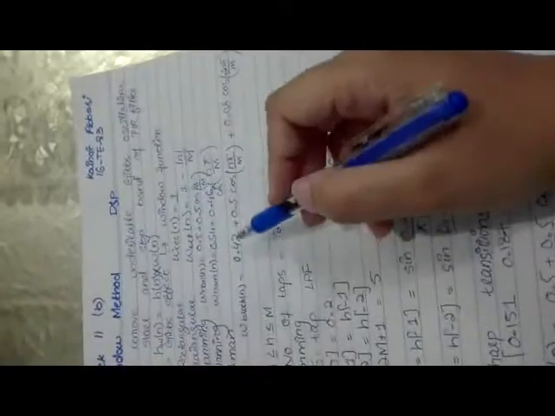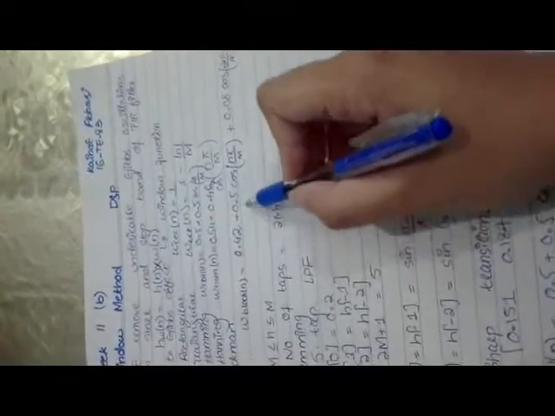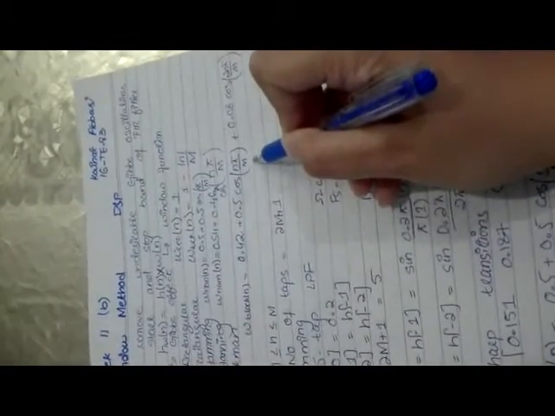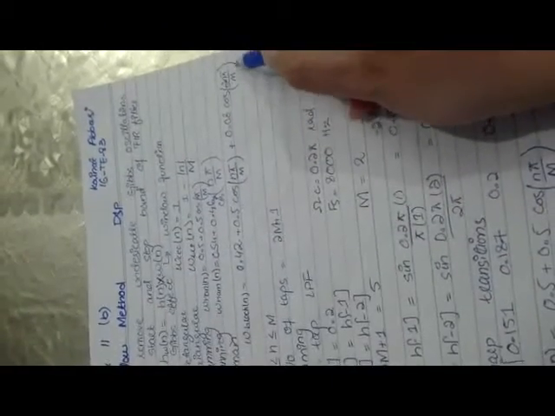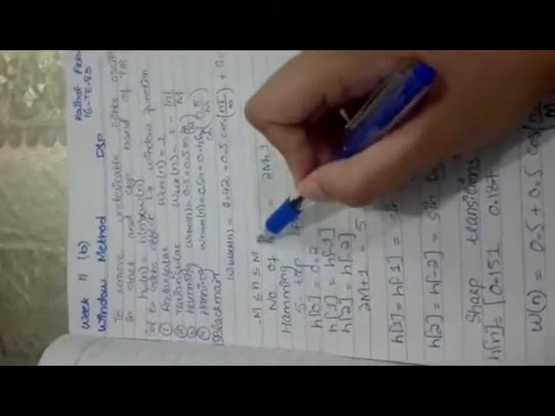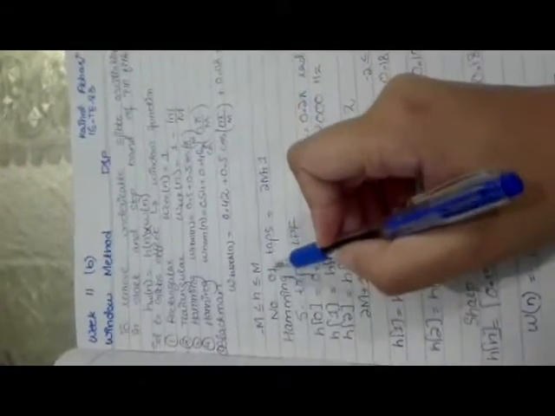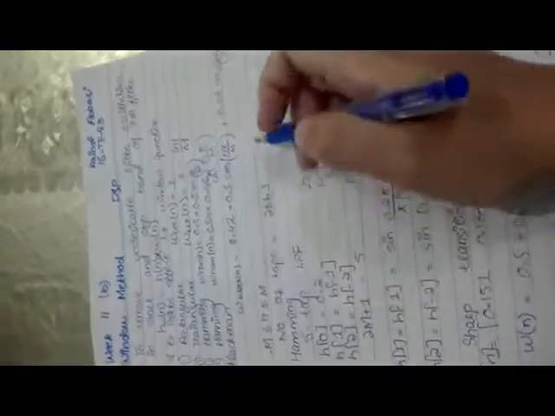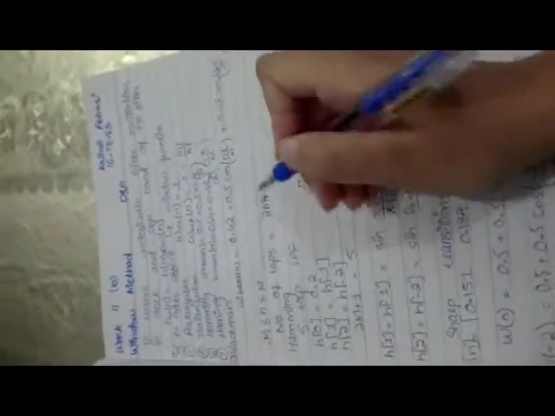And for Blackman, 0.42 plus 0.5 cos of n pi by m plus 0.08 cos of 2 n pi by m, where n varies from minus m to m, and m is calculated using number of taps is equal to 2m plus 1.